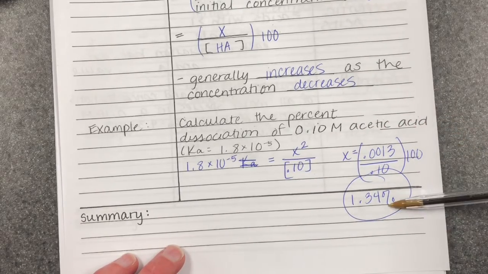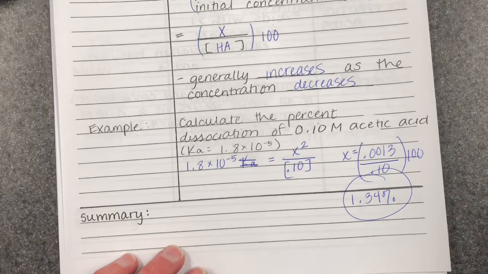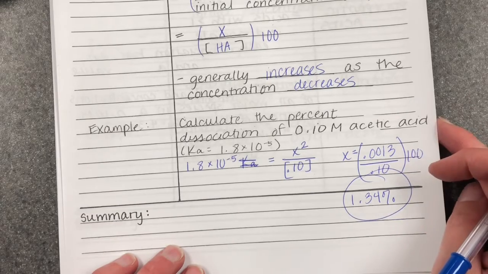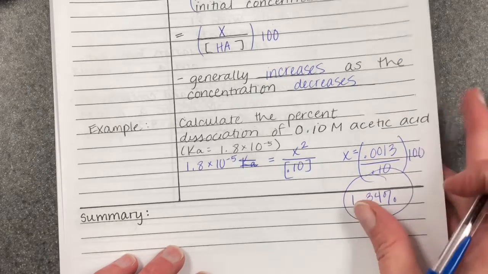And so you can see that that's very low. We could see that only about 1%, so 1 out of 100 acetic acid molecules are actually going to break apart and form ions in solution. So we see why these are called weak acids. For strong acids like hydrochloric or hydrobromic, it's 100% dissociation. So 1% is very different than that.